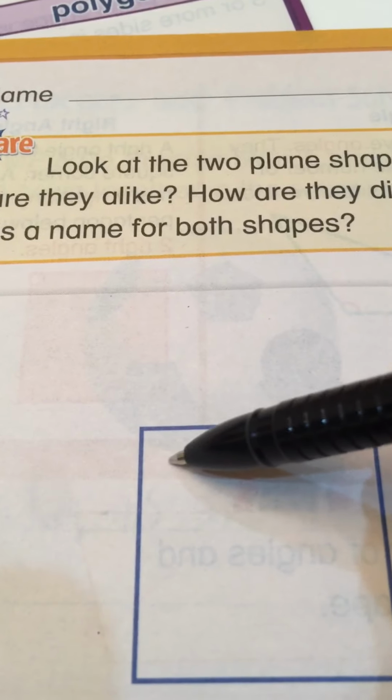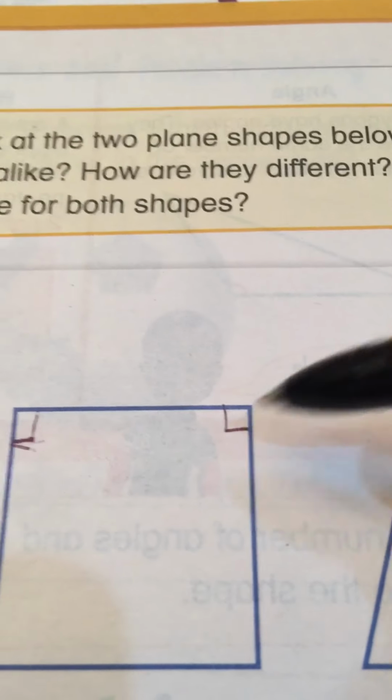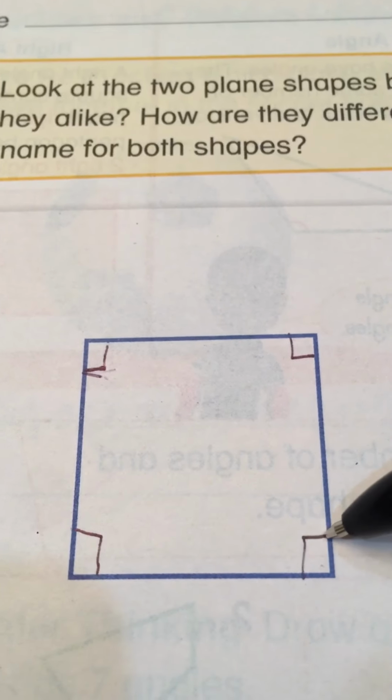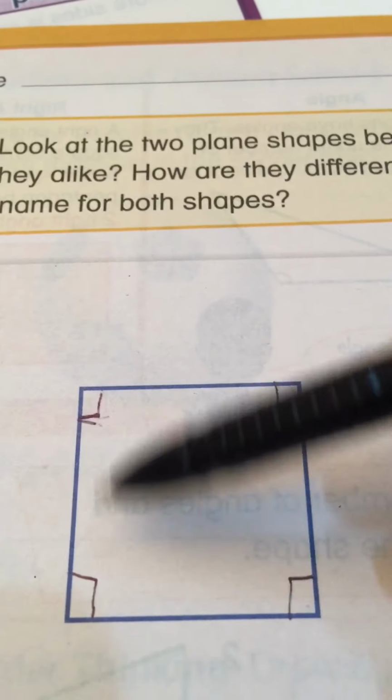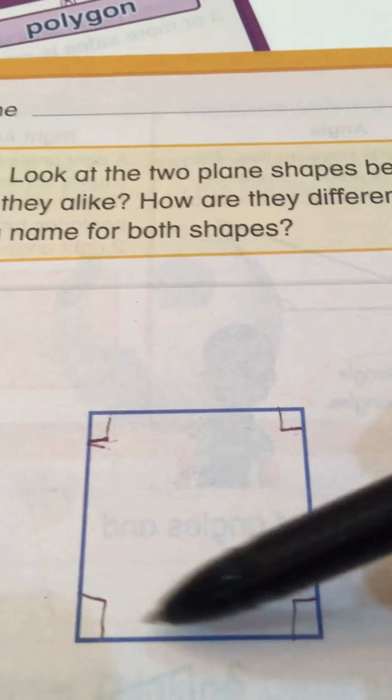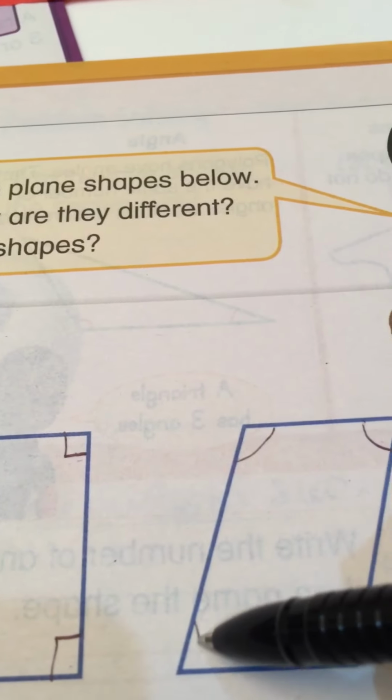But the difference is this one is making right angles, because if you look here, we can make a square shape when two sides are meeting, making a square corner. So these are square corners, then we can call these right angles. But these are not square, so this is not a right angle. It has 4 angles, but they are not right angles.